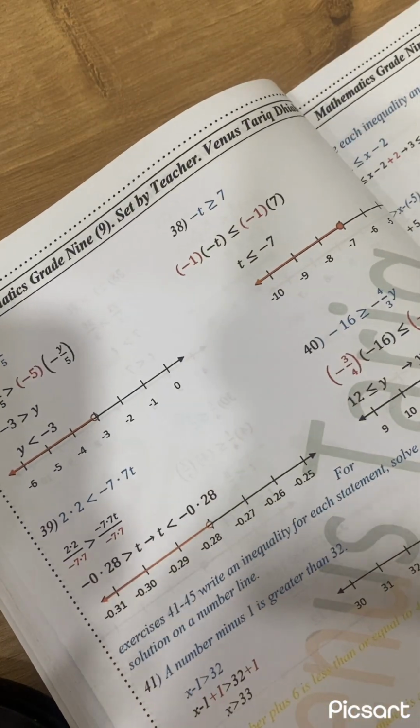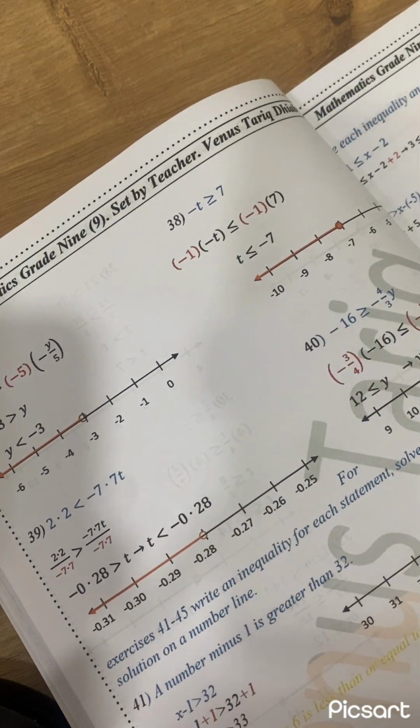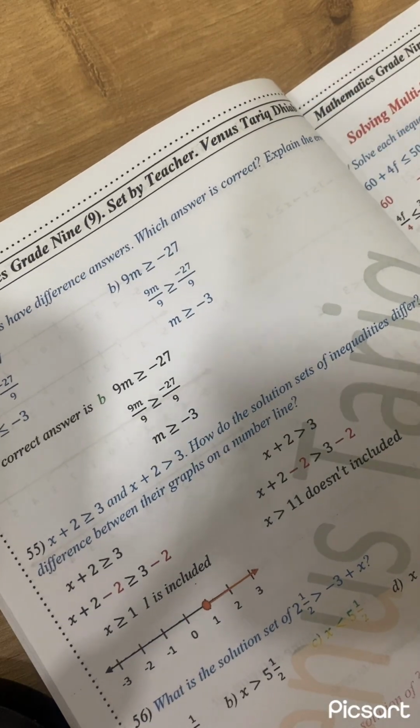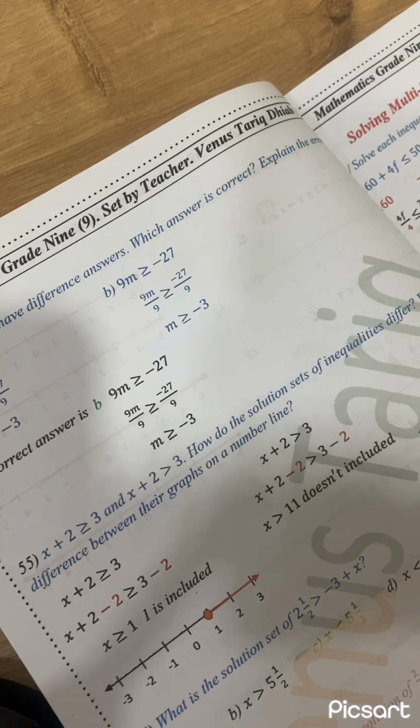That list is also so important. I think that's enough for that lesson because it's so easy.